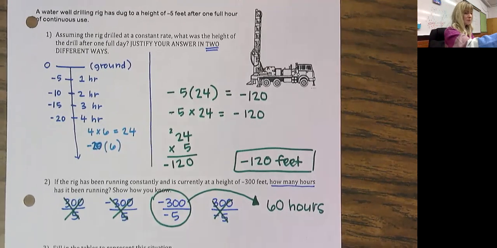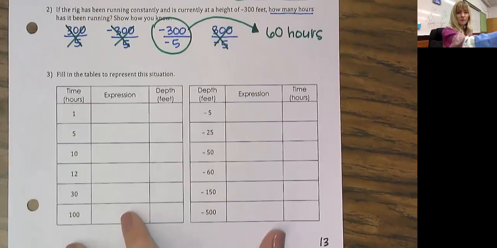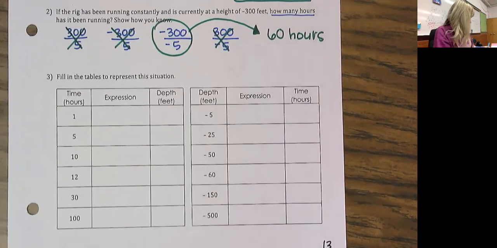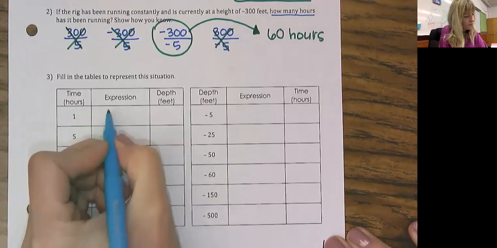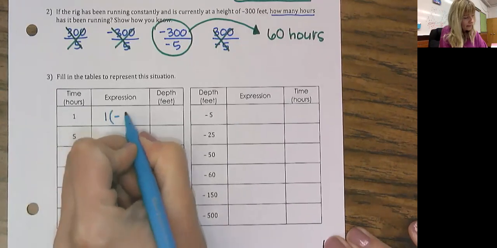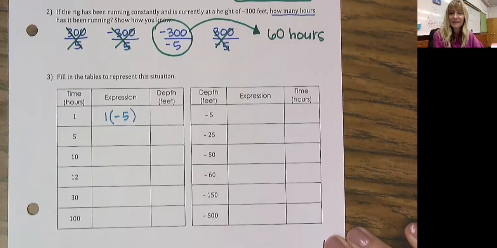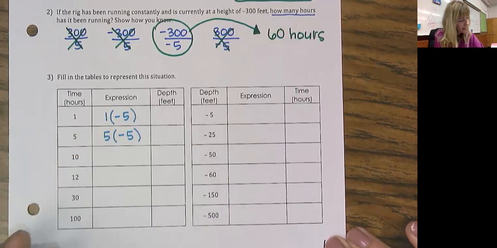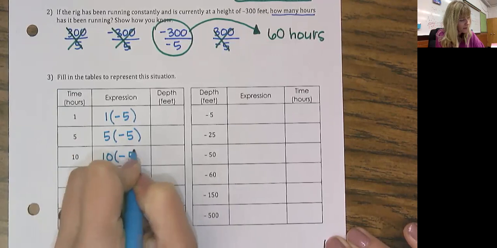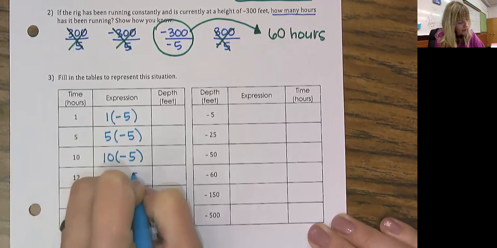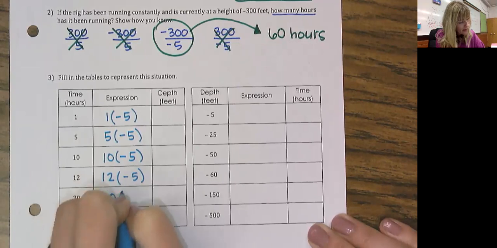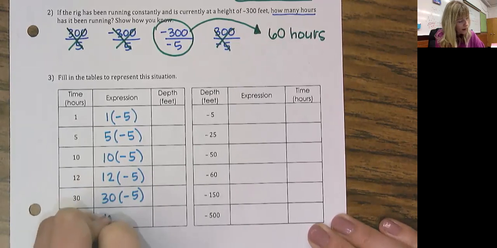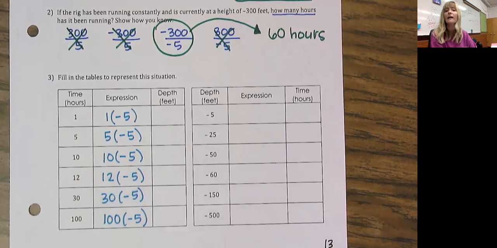It says fill in the tables to represent the situation. So as I move down here to part 3, look at this. If I know that it's been digging for 1 hour, that means I do 1 times negative 5 because it's still drilling at the consistent rate of negative 5 feet per hour. 5 hours would be 5 times negative 5. 10 hours would be 10 times negative 5, and so forth. I am multiplying by negative 5 every time you give me new hours because it's negative 5 feet drilled per hour.